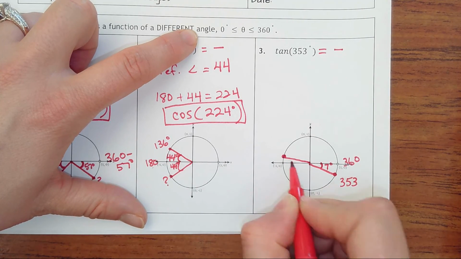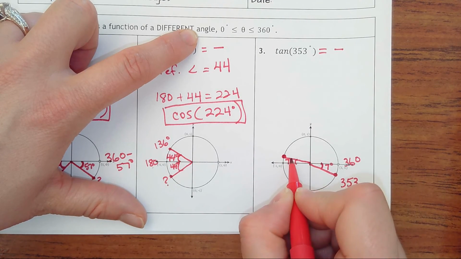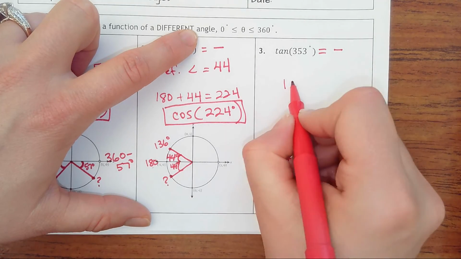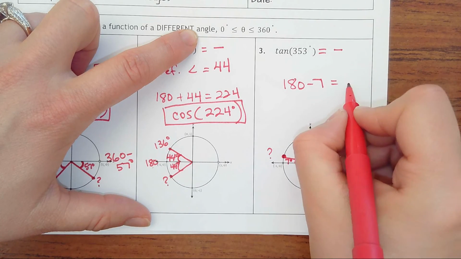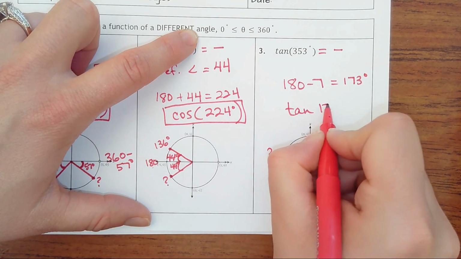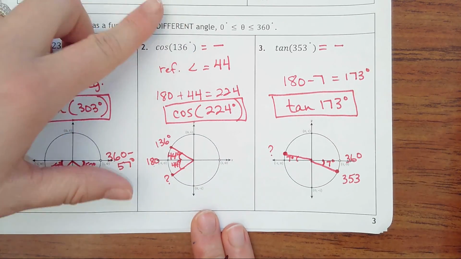I need this to be a 7 degree reference angle, so what is this angle all the way to here? That would be 180 minus 7, which would be 173 degrees, so it'd be tangent of 173. And that's it.